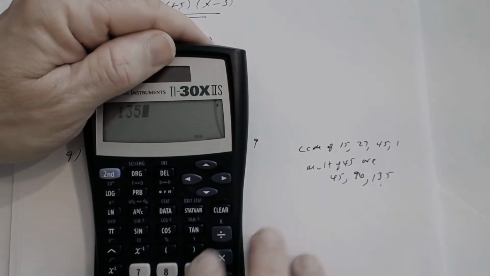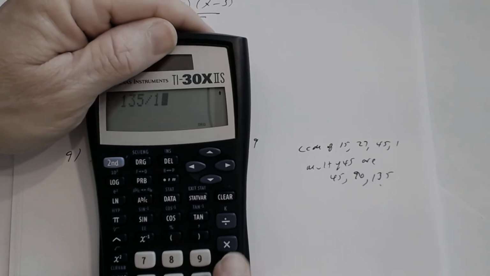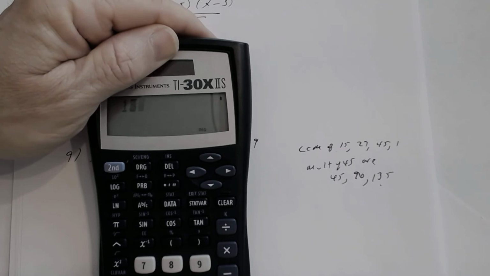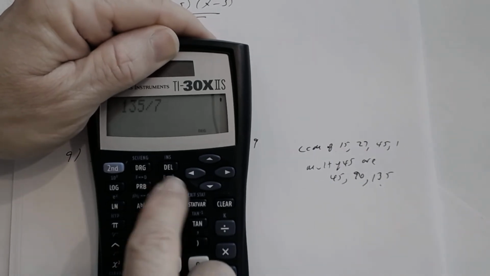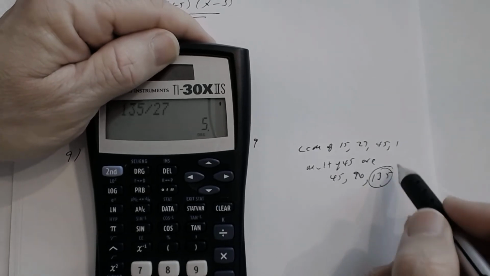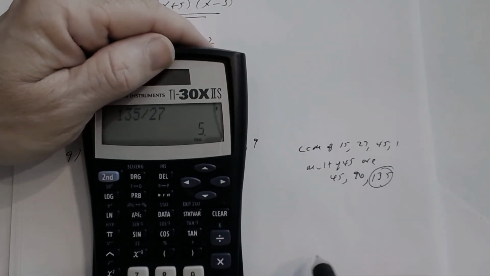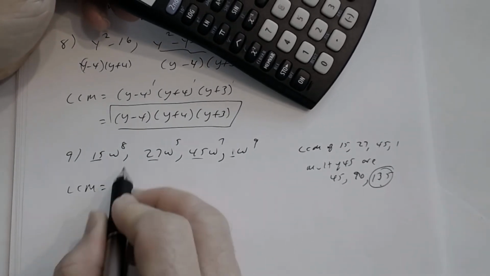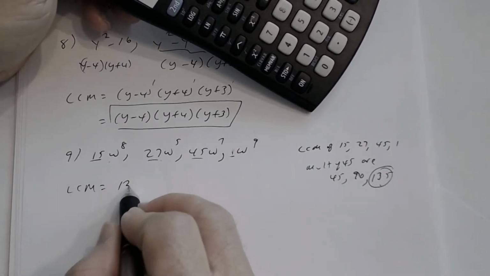And you can check it, 135 divided by 15, you get a whole number. But I need to check the 27. 135 divided by 27 is a whole number. So I found it, 135. And notice that 1 goes into all of these. So the least common multiple of my coefficients is 135.